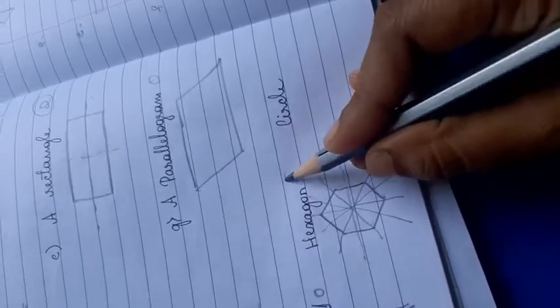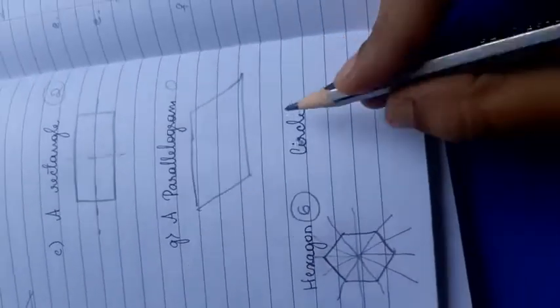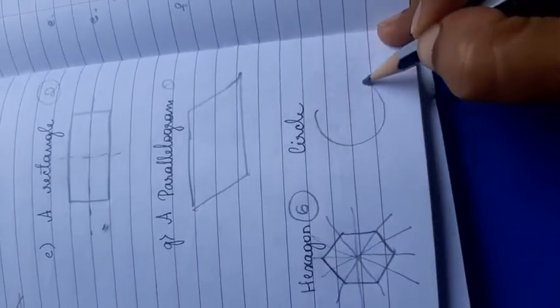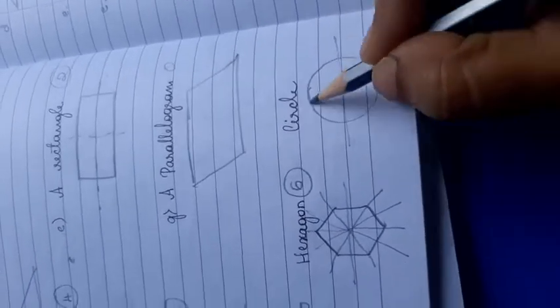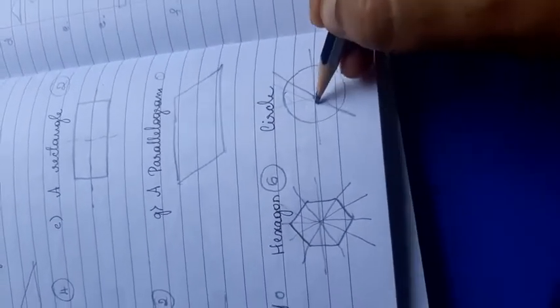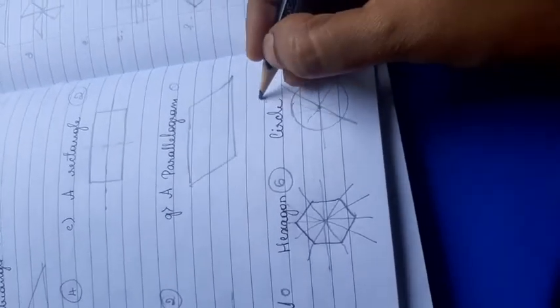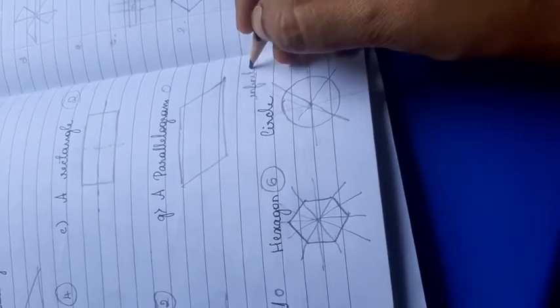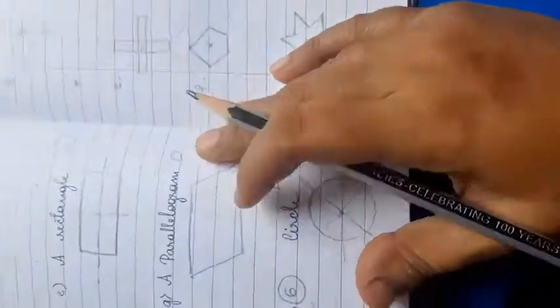So how many lines? 6 lines of symmetry will be there in a hexagon. Next one, circle. So circle will be having so many lines of symmetry. All these lines should coincide at the center point. So this will be having infinite, means we can't count. An infinite number of lines of symmetry will be there.